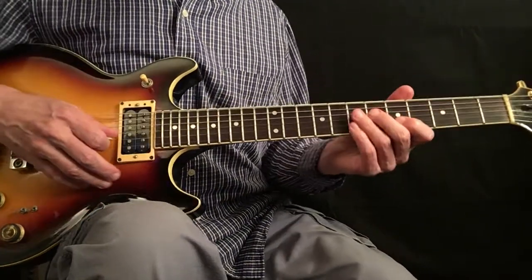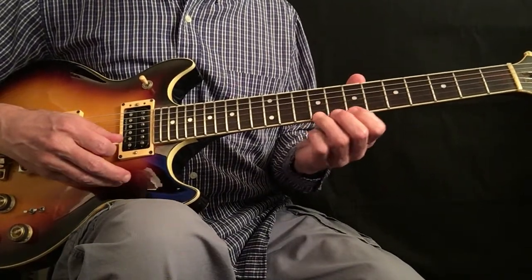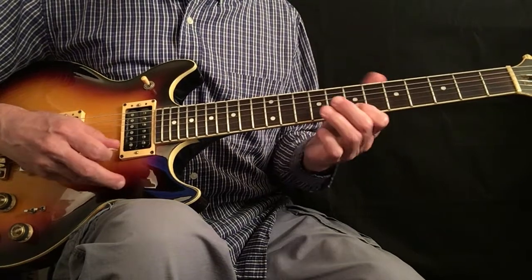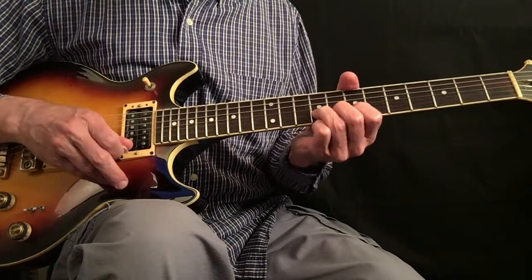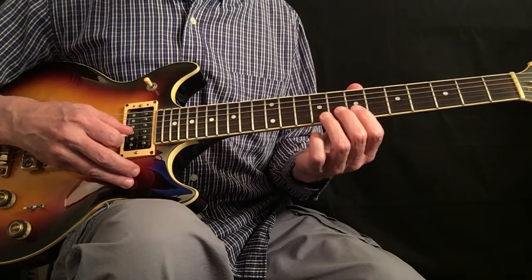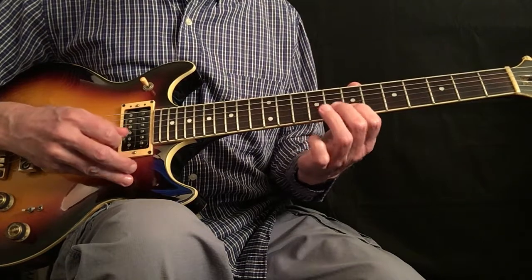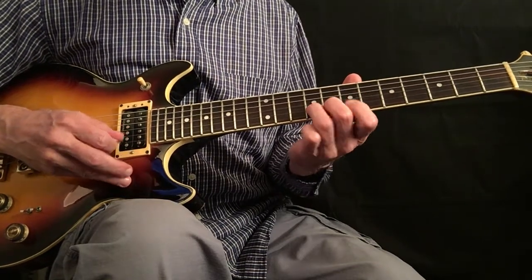Okay, then you can kind of do some similar things here. E, F sharp, G sharp. So you have the major pentatonic, E major pentatonic. So you can do the bend there up to the flatted third. And then you also have this chromatic in here, a blues note. Right, it's the flatted third.